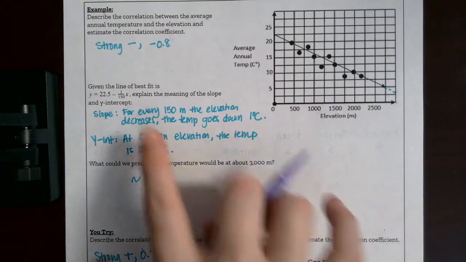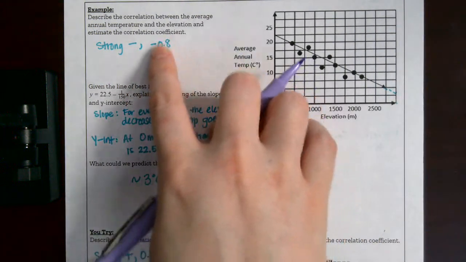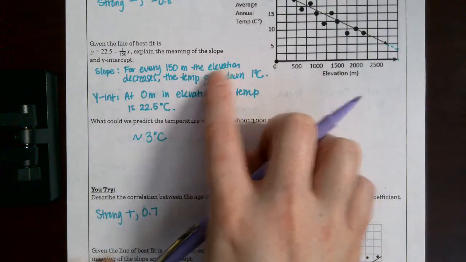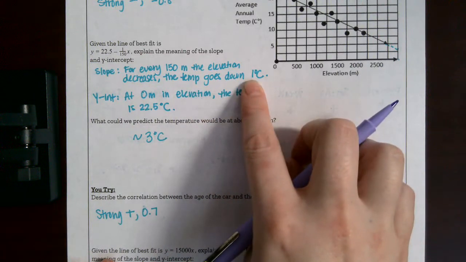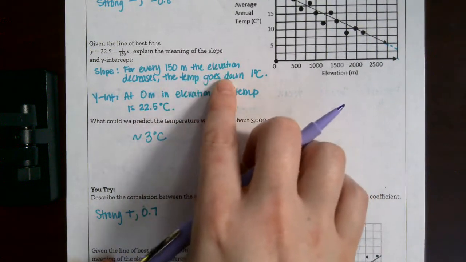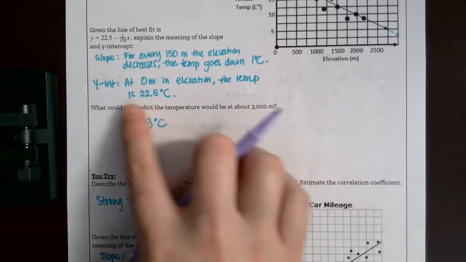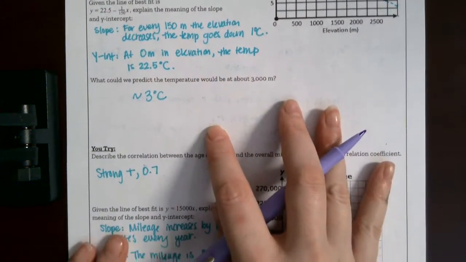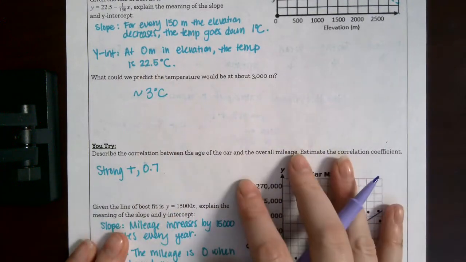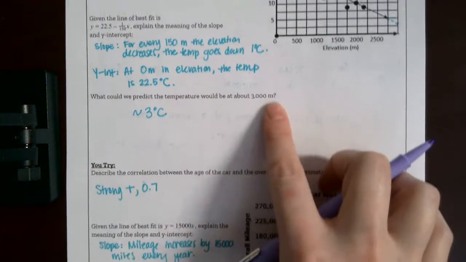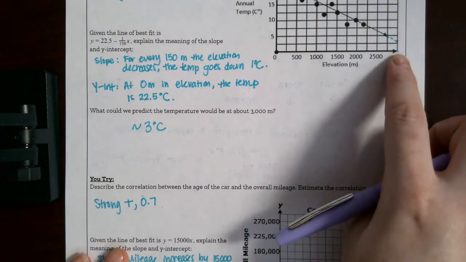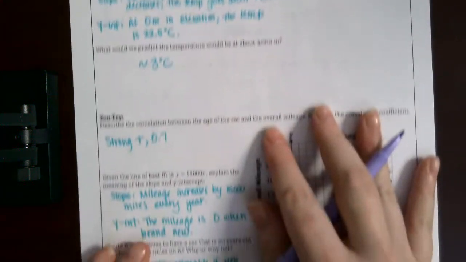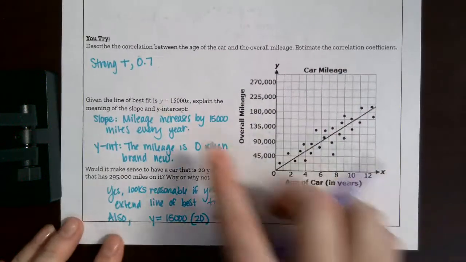And here we are for this first one. It's a strong negative correlation, somewhere around negative 0.8 would be good. The slope: for every 150 meters the elevation increases, the temp goes down by 1 degree. You could say that backwards as well, as long as you have those 2 numbers. Our y-intercept: the temperature is 22.5 at 0 meters of elevation, or at ground level, would be a good way to say that. And then if we were going to predict the temperature at 3,000 meters, a good indication would be like 3.